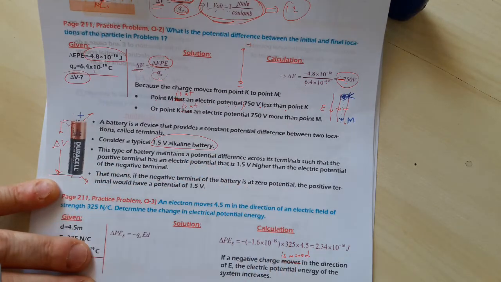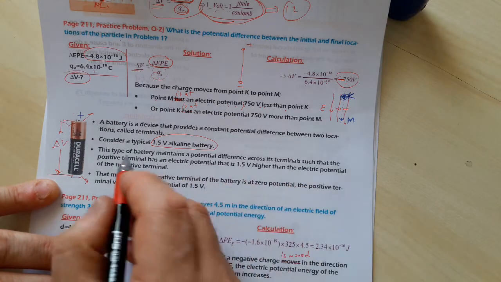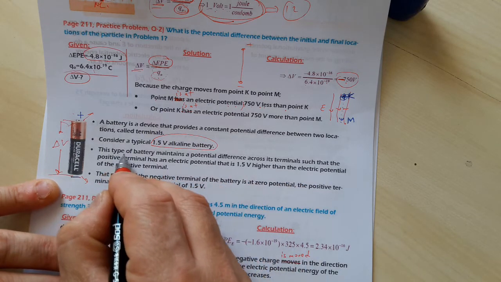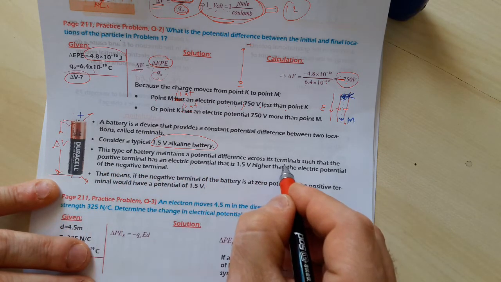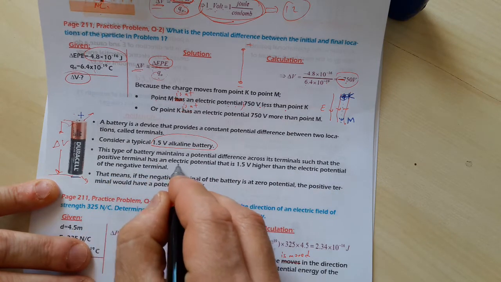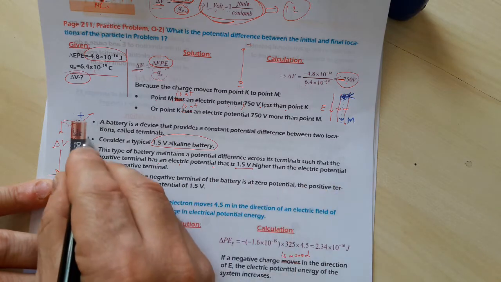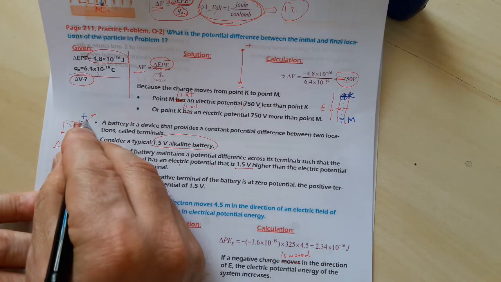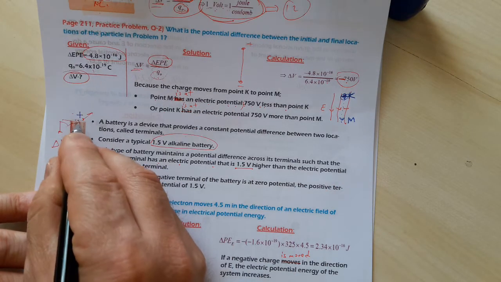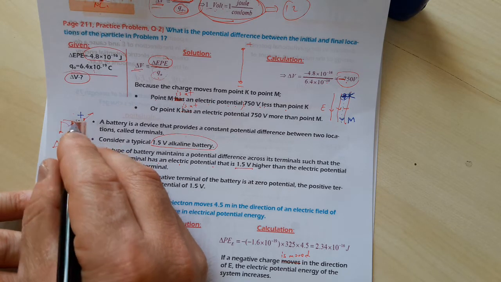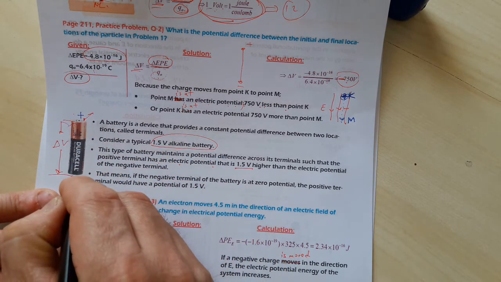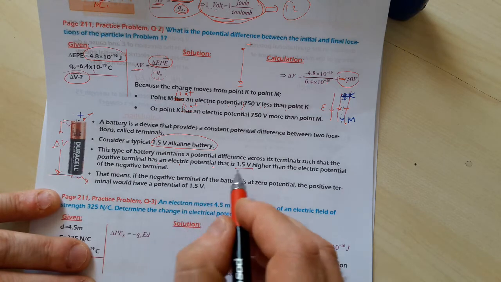This 1.5 volt means a potential difference across its terminals such that the positive terminal has an electric potential that is 1.5 volt higher than the electric potential of the negative side.